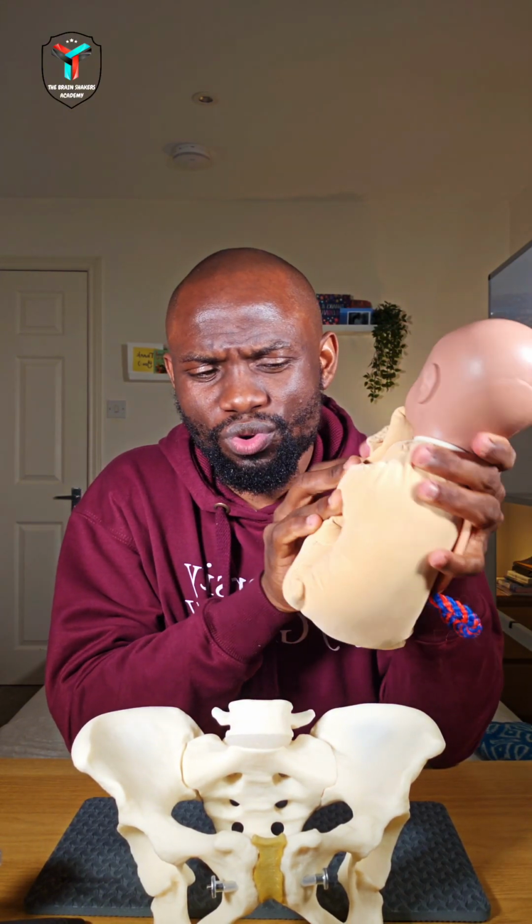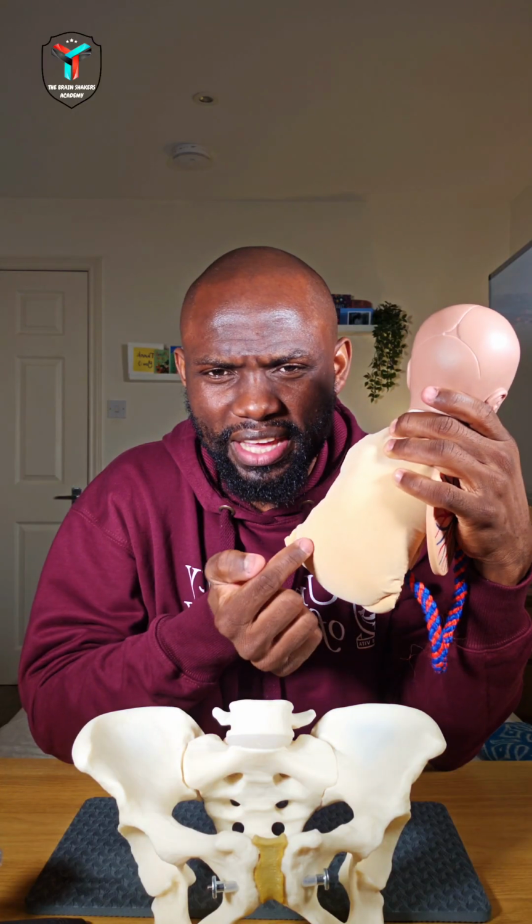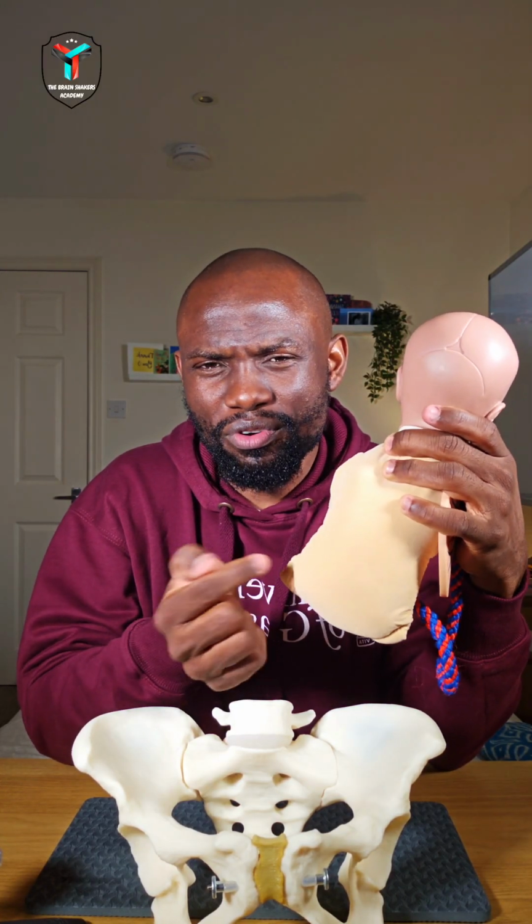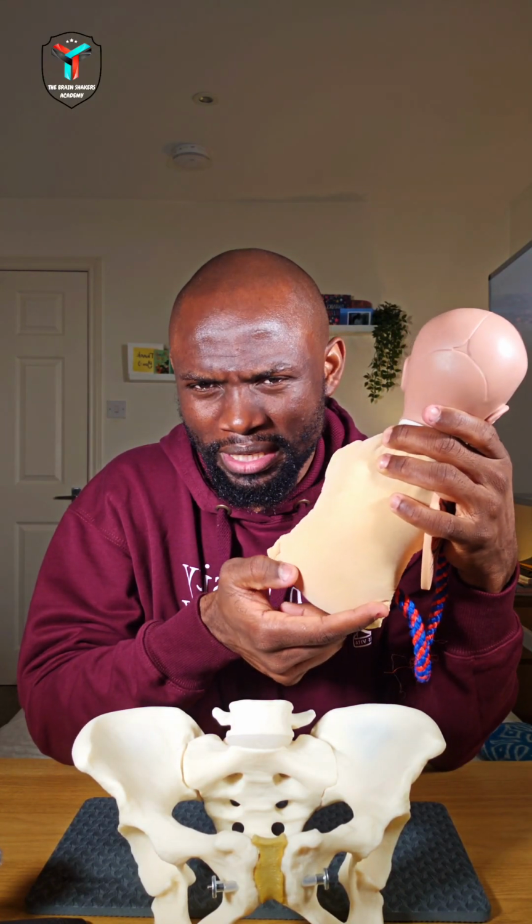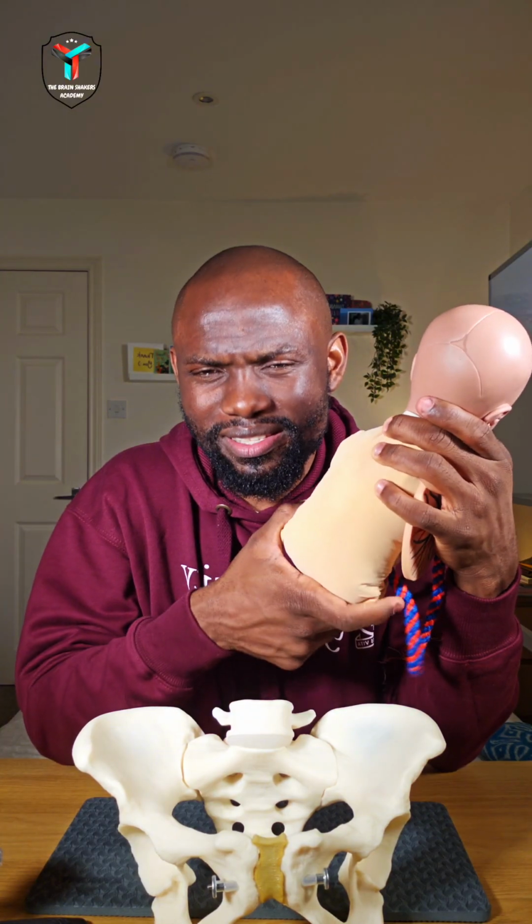Now, the engaging diameter in a fetal breech will be the bitrochanteric diameter, which is the diameter from one trochanter to the other trochanter, and this is about 10 centimeters. So that is going to be your engaging diameter.